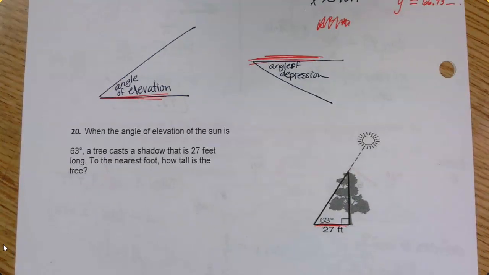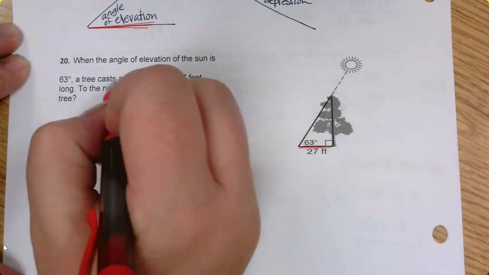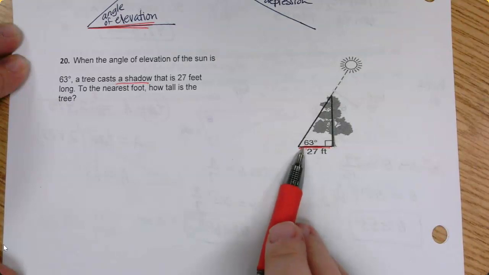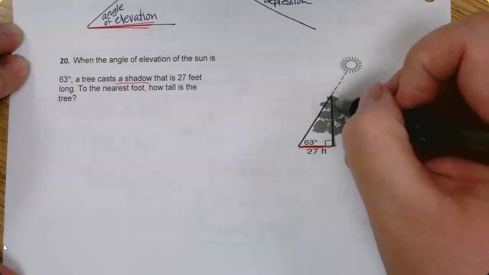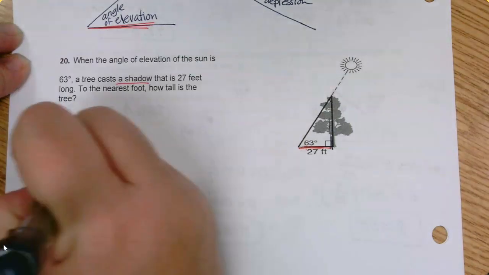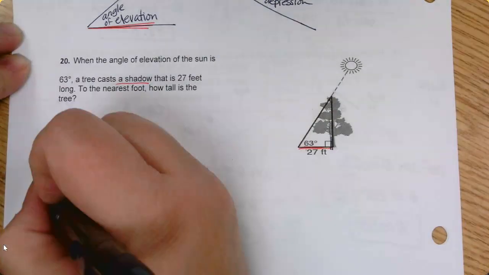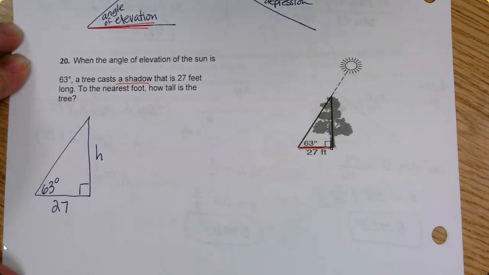So the tree casts a shadow that is 27 feet long. And again, this time it's given to me on the picture, but don't ever forget, when it talks about a shadow, that's always going to be the part on the ground, because that's where we see our shadow, lying on the ground. To the nearest foot, how tall is the tree? So what they want from me is this part. So I'm going to redraw this triangle without all of the extra business on it and say I've got 27 here, I've got 63 here, and I want this height.